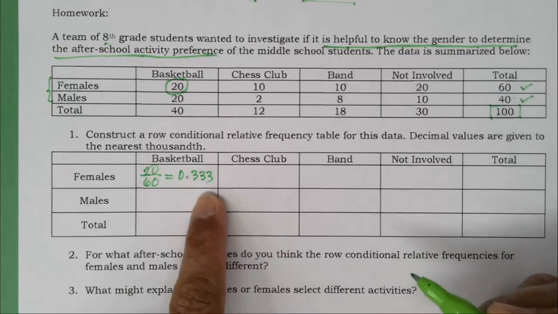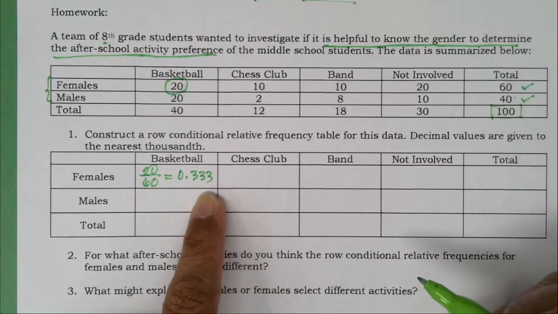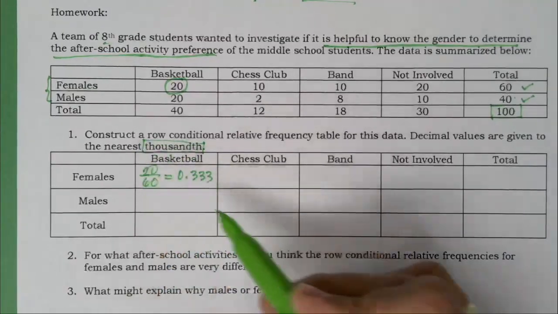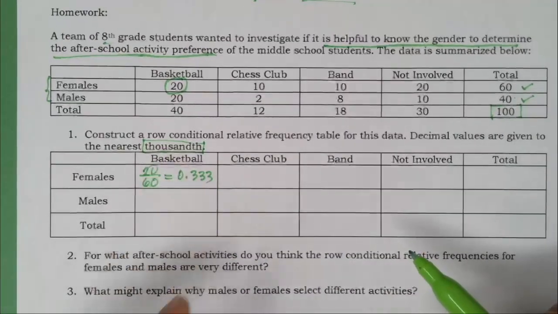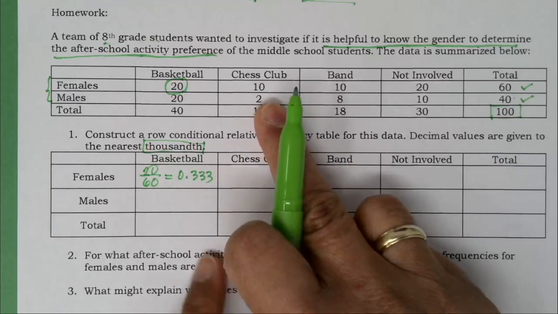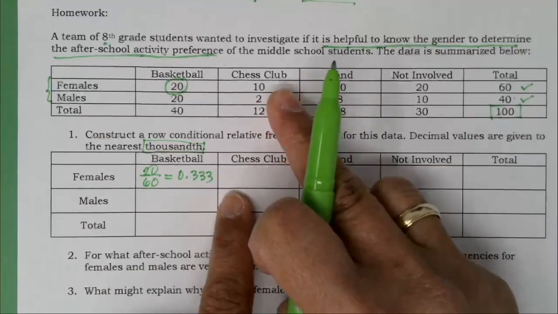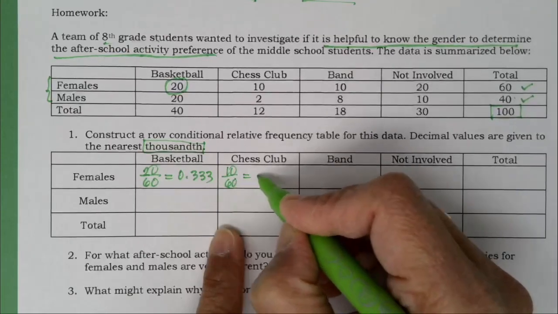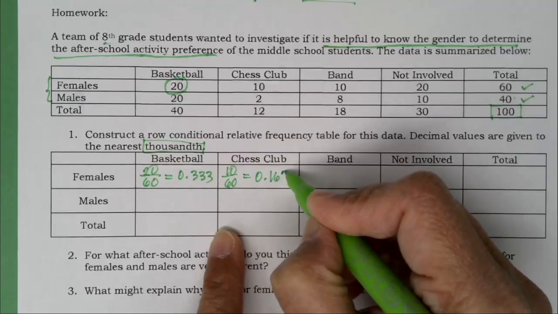And then you might wonder why we are rounding this off to the 3rd decimal place. That's the instruction. We have to round this off to the nearest thousandth. And in fact, the more decimal places you have, the more accurate your value will be. Then we divide for chess club. Females, there are 10 out of 60, so 10 divided by 60, that's about 167 thousandths.